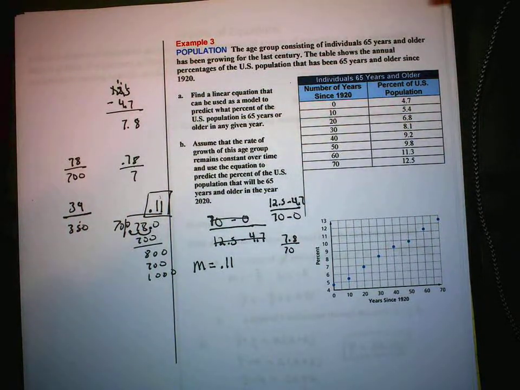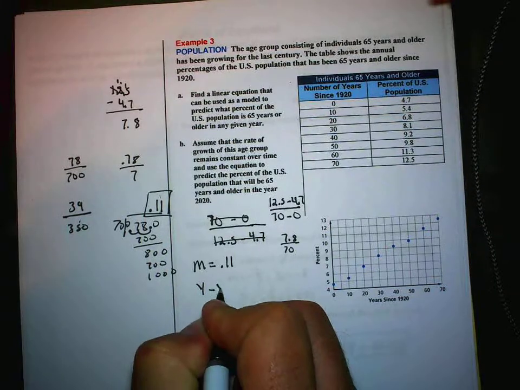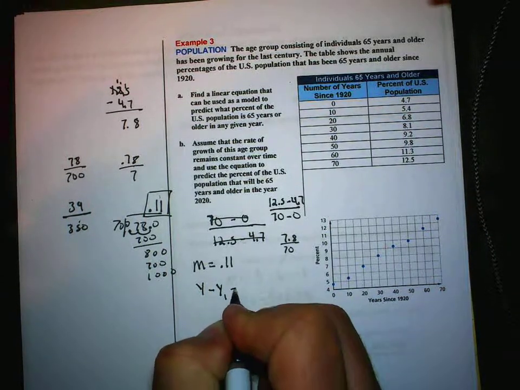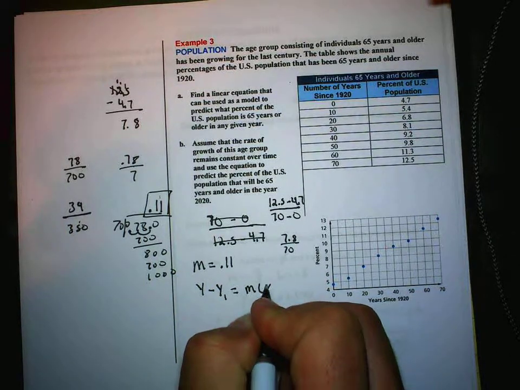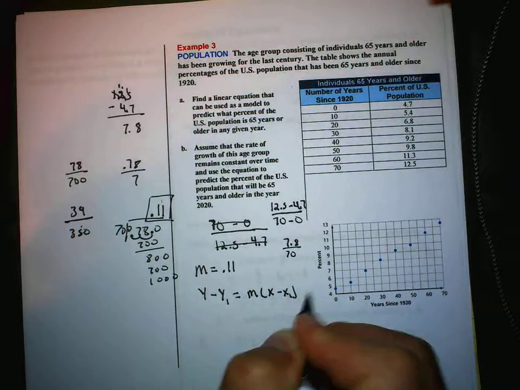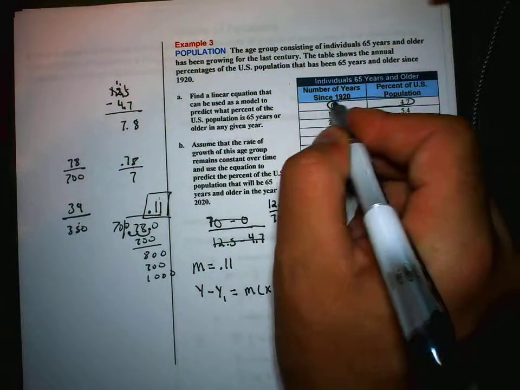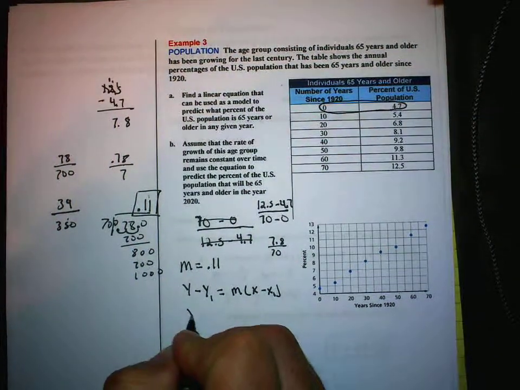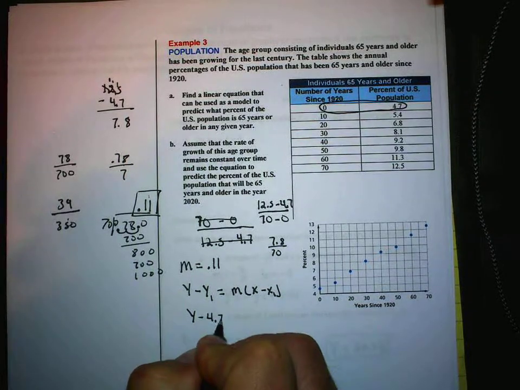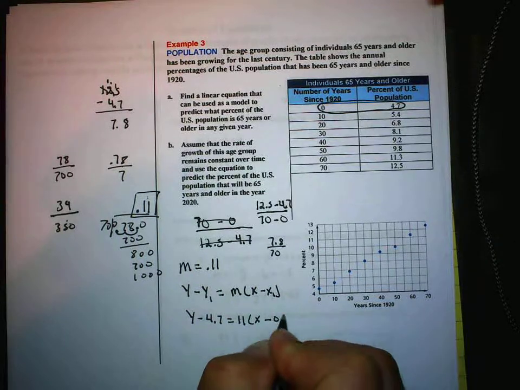Alright, and we need to find this as an equation. So we need to go for a y minus y1 equals m, open parentheses, x minus x1, close parentheses. Choose this very first point. So y minus 4.7 equals 0.11 times x minus 0.